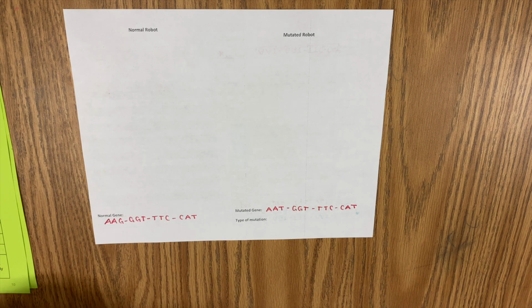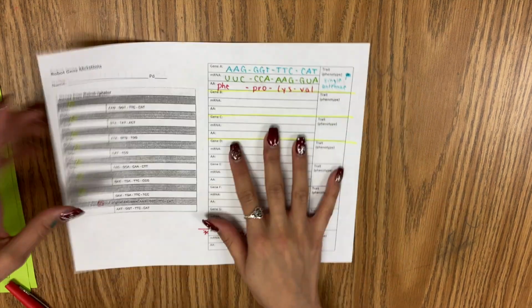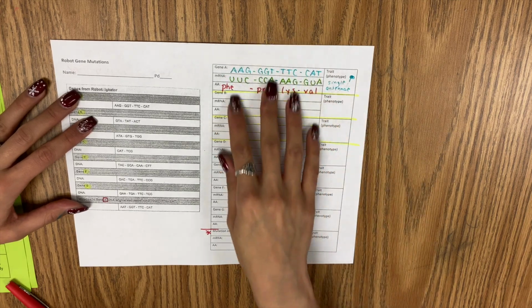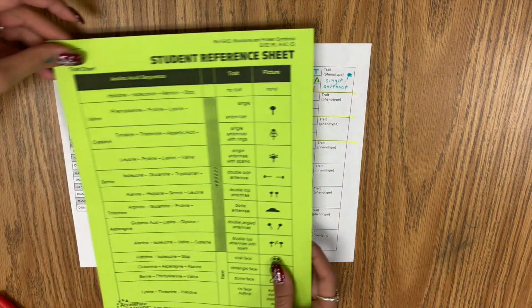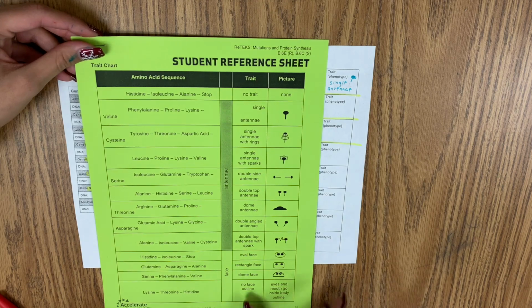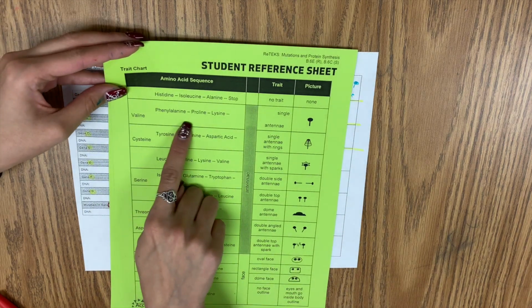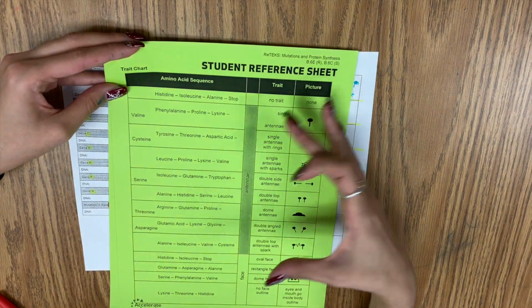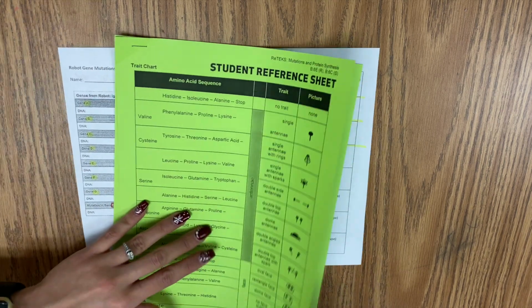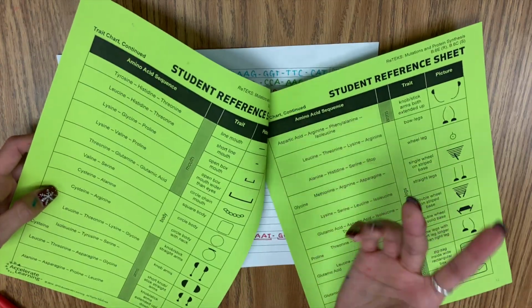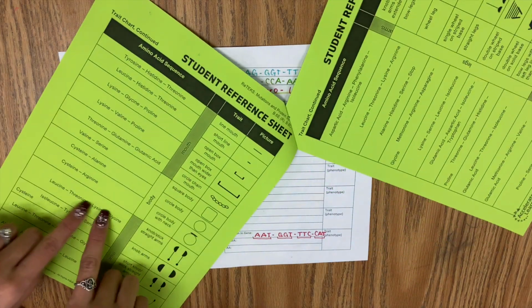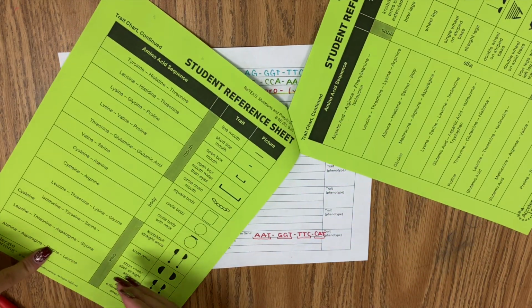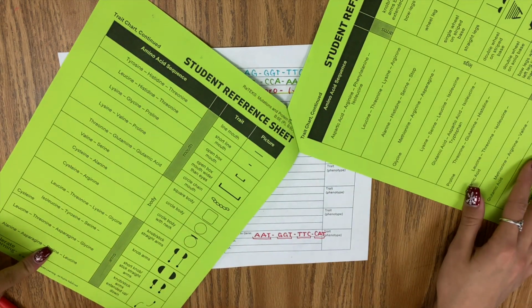Okay, so this is how you fill out your robot worksheet. Transcribe and translate all the genes. You will have this reference sheet on Schoology for you to access. Some of the amino acid sequences, for some reason, don't match the gene in order. So let's say you're looking in arms and you can't find your sequence in the arms when it should be, look everywhere else and you'll probably find it.